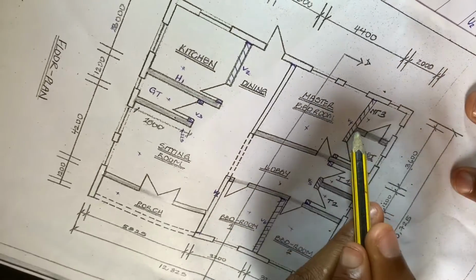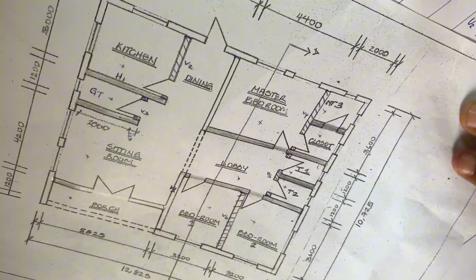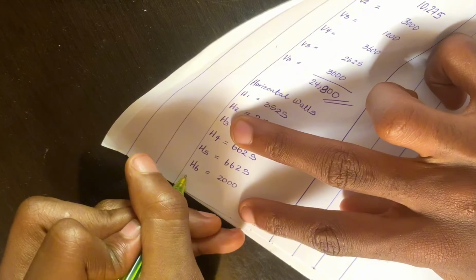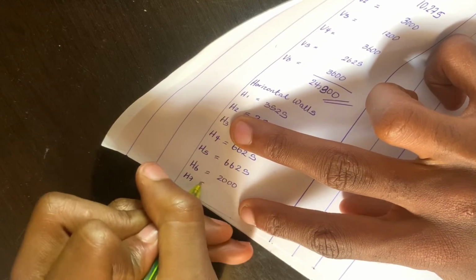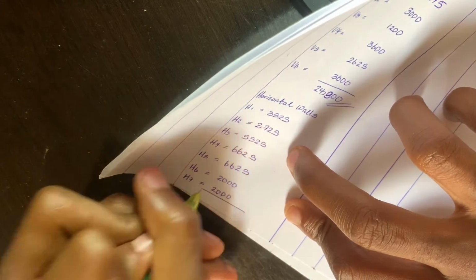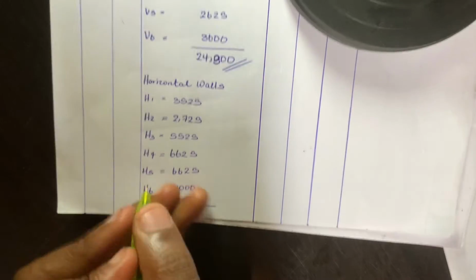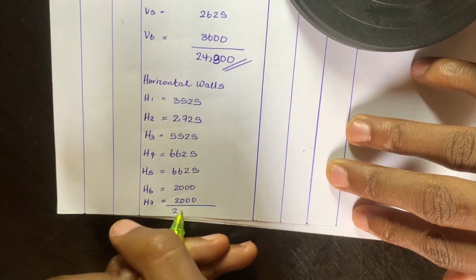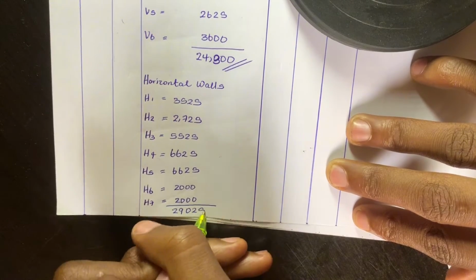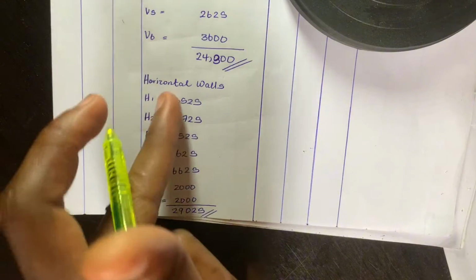H7, and the dimension from here to here is what? 2,000. So I write H7 is equal to 2,000. So when I find the summation of the horizontal walls, it's equal to 29,025. So this is the gate for the horizontal walls.